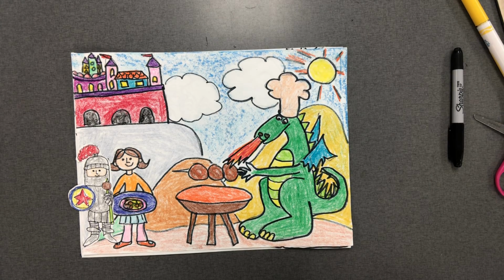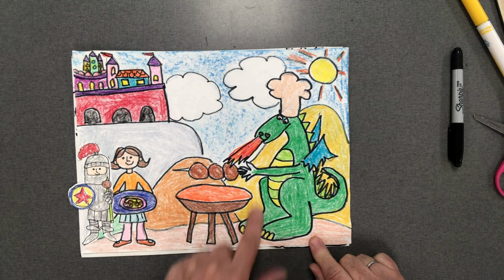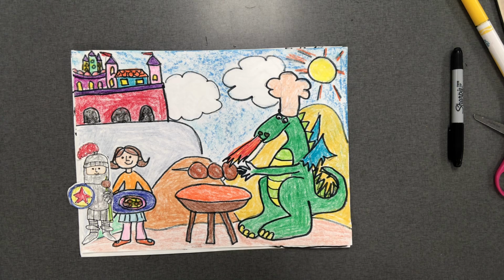Hi everybody, to go along with the story, The Knight and the Dragon, today we're going to be drawing the barbecue scene with the dragon. You're going to put yourself in the picture, you're going to put the knight in the picture, you're going to put the barbecue and what they're barbecuing. And we're going to be thinking about background, midground, foreground.